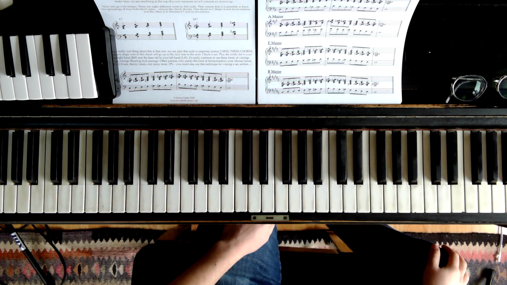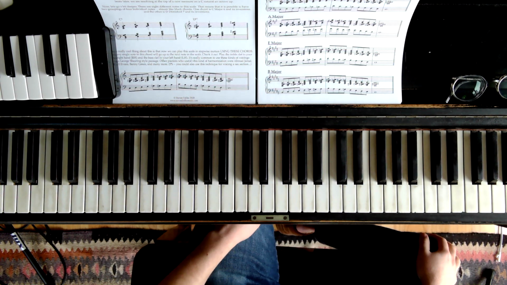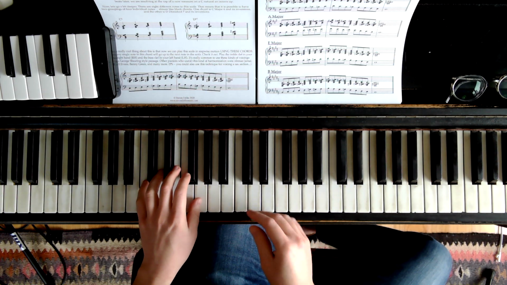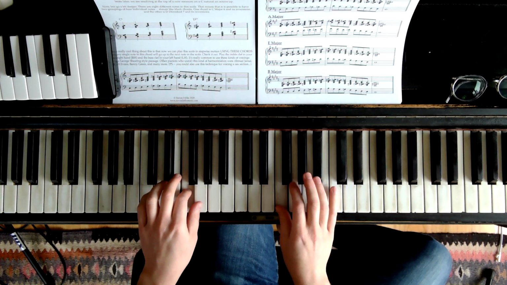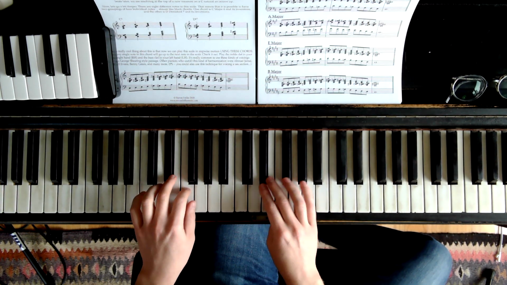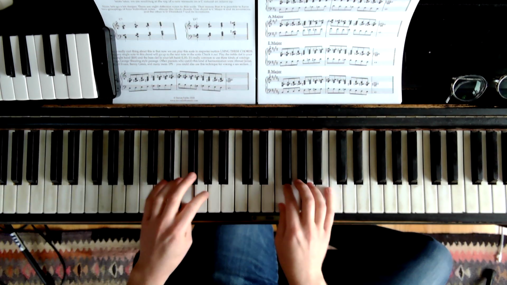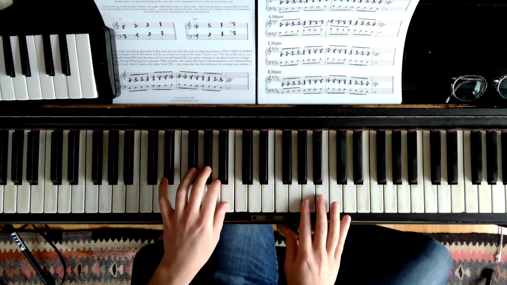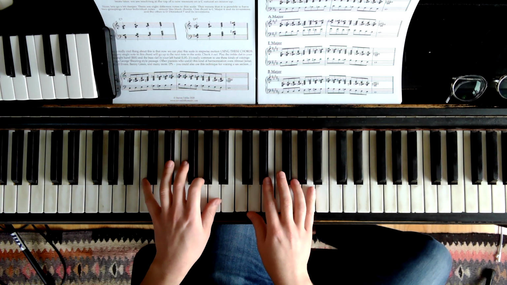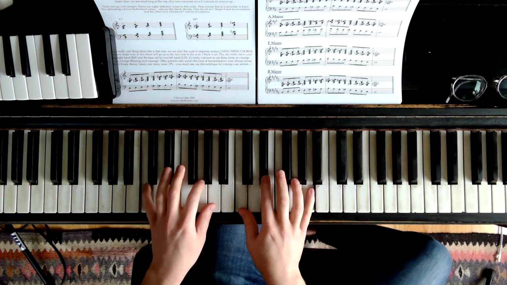Okay, pretty cool. For our minor bebop scales, we have a couple of different options. Let's go back to the key of C. I like that version of the minor scale because we have the natural 6 and the natural 7. It just feels very satisfyingly minor to me.